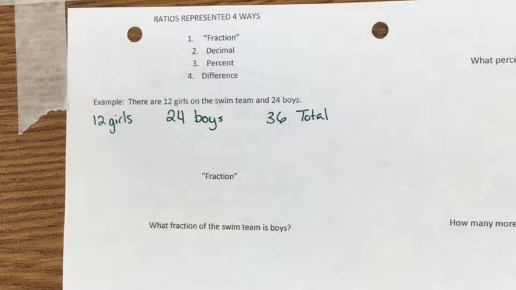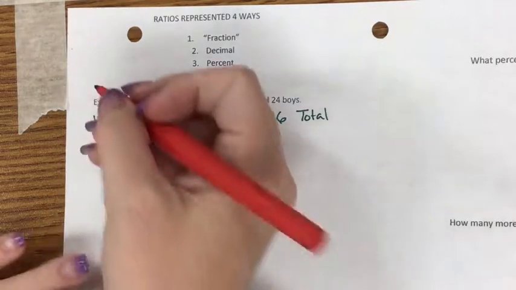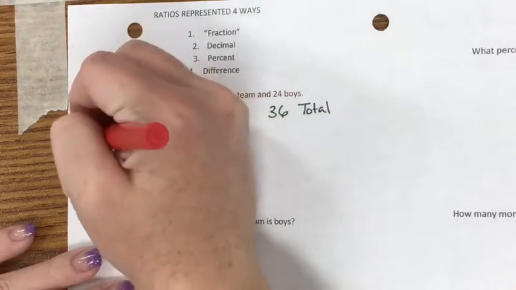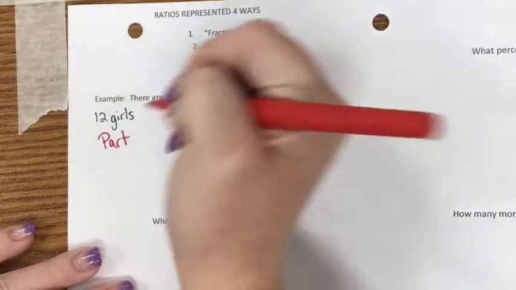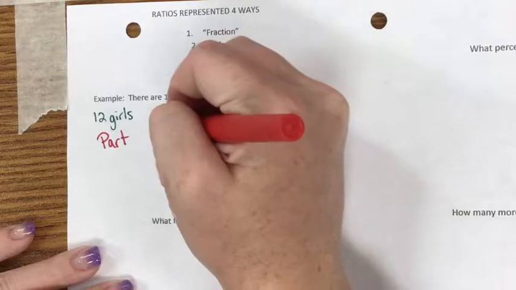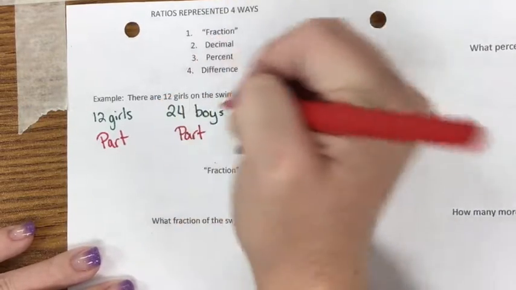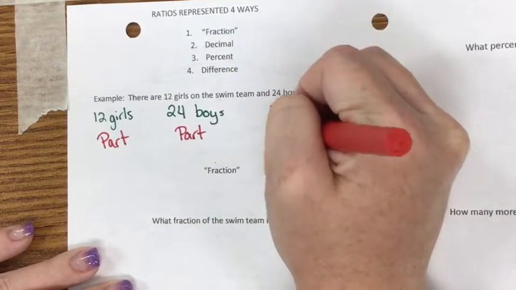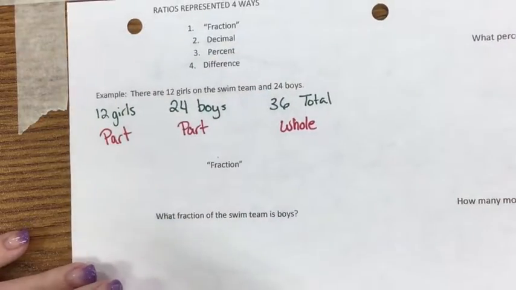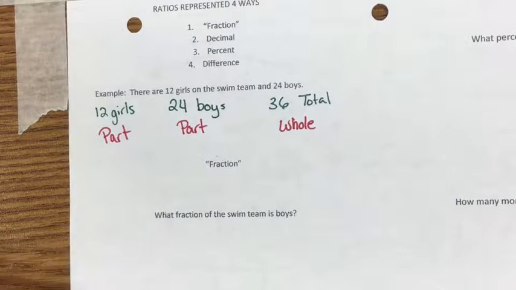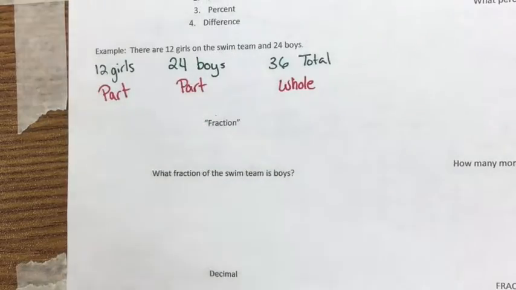So when we're talking about each of these, we have to talk about what they mean in context of this ratio. So if there are 12 girls on the team, they're part of the swim team. The 24 boys on the team are a part of the team, and the whole team is the 36 total swimmers. So we're going to use that in order to talk about each different representation. The first representation we're going to talk about is a fraction.